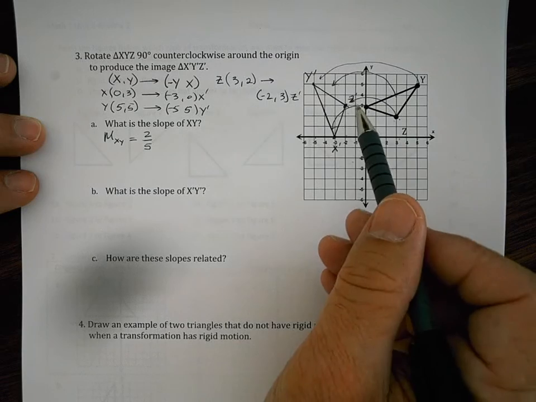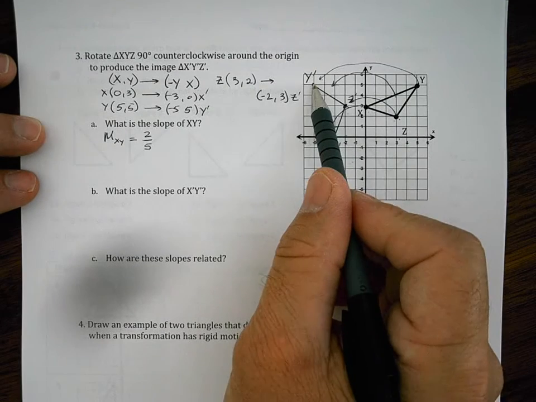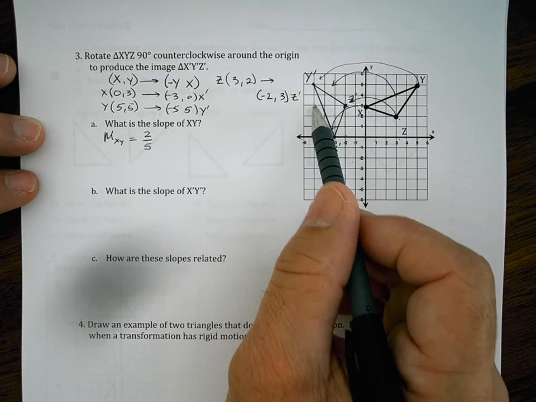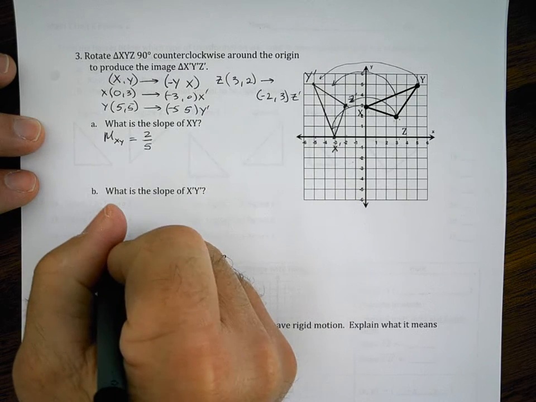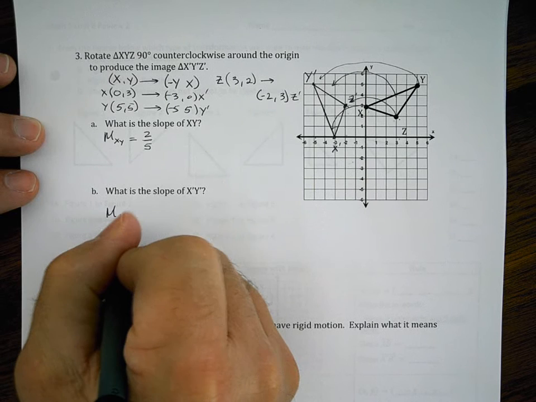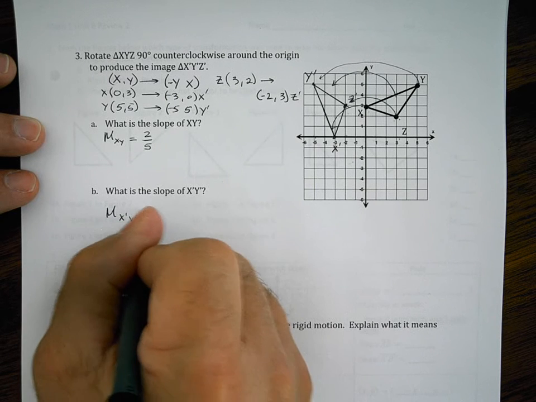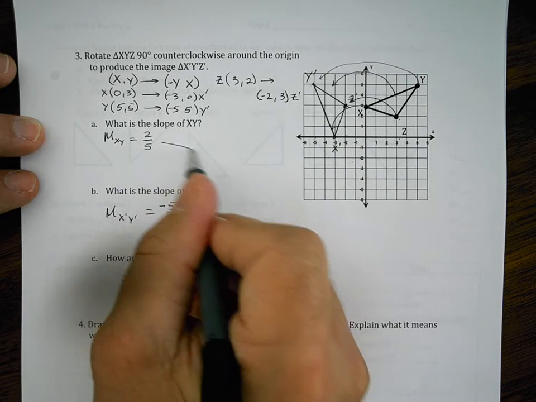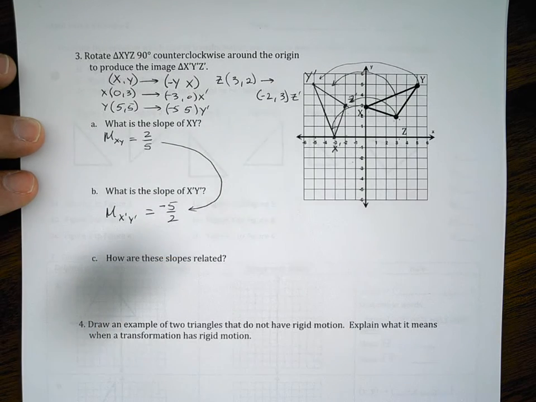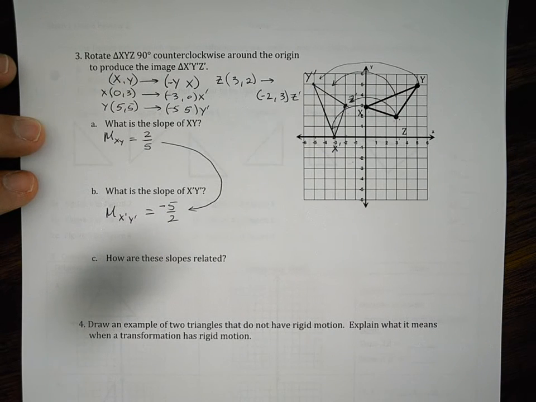Well, here's X prime Y prime, and we're going to go down 1, 2, 3, 4, 5, and run 2. So the slope of X prime, Y prime is negative 5 over 2. So hopefully you can see that these are opposite reciprocals. And you got to go back to last semester: when lines have opposite reciprocal slopes, they are perpendicular.